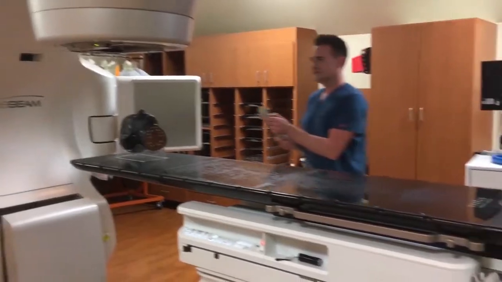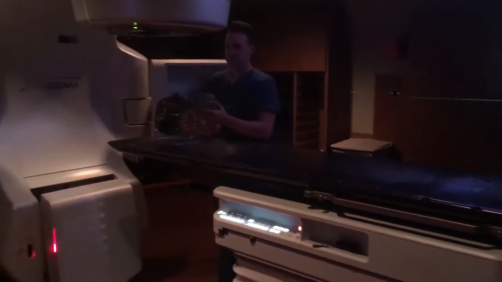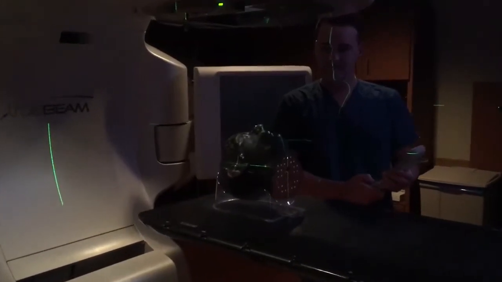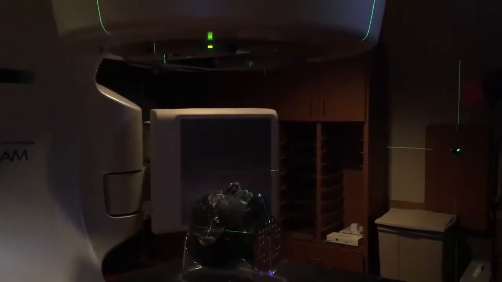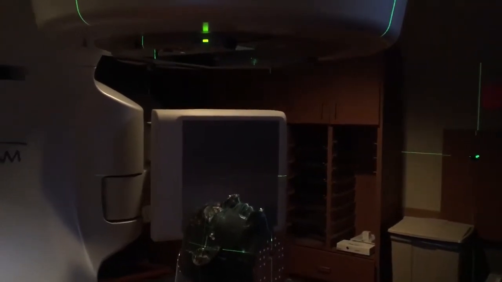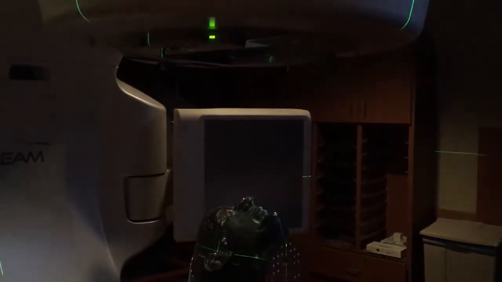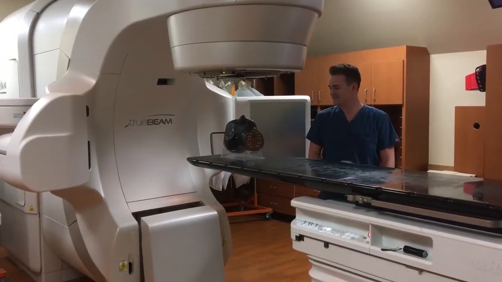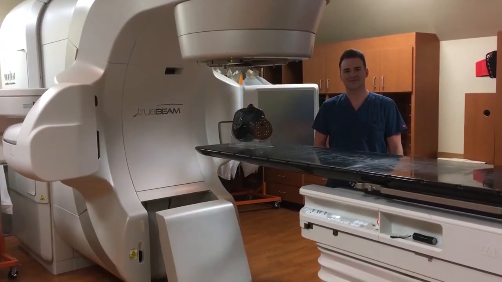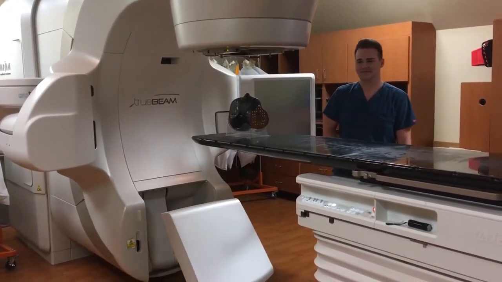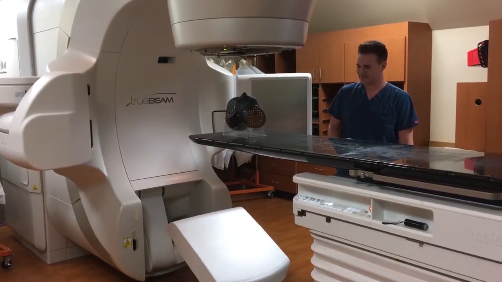Once the patient is positioned well, the lights are turned off so that you can see the lasers. The lasers are then lined up with the tattoos or marks that are placed on the patient at the time of simulation to represent the isocenter. Now we will pull out the MV imaging panel to take our first portal film.